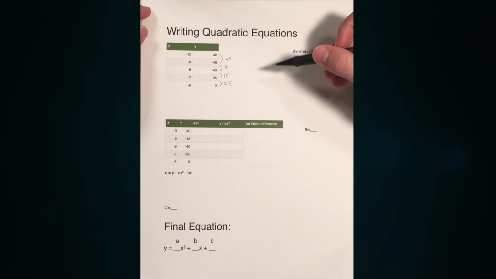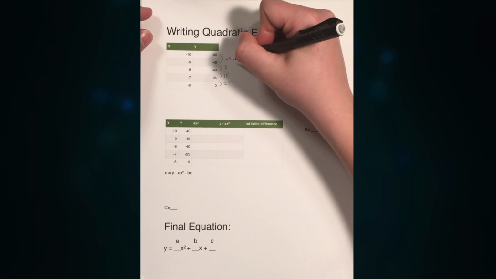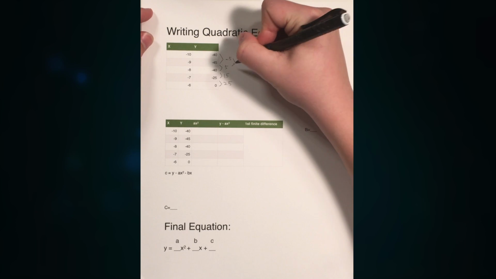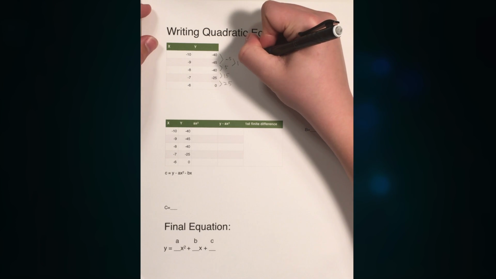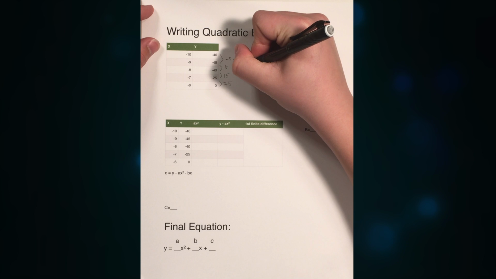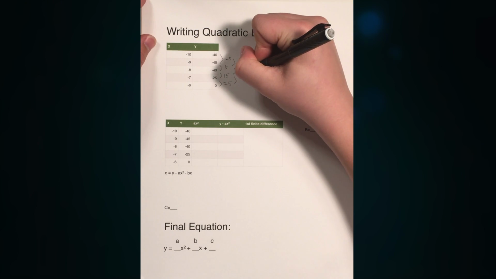So now that we have our differences, we have to find the differences of the differences, or the second difference. So what is the difference between negative 5 and 5? Well, it is 10. Between 5 and 15, 10. Between 15 and 25, 10.